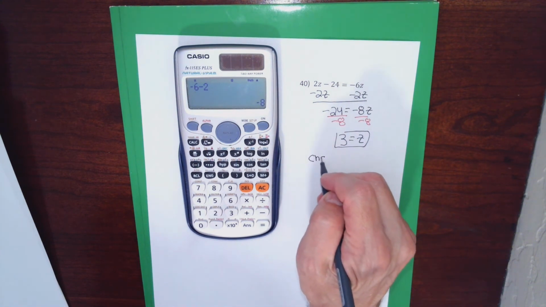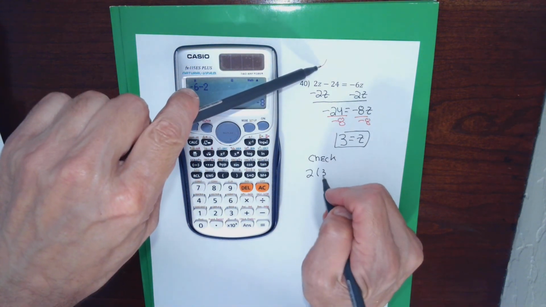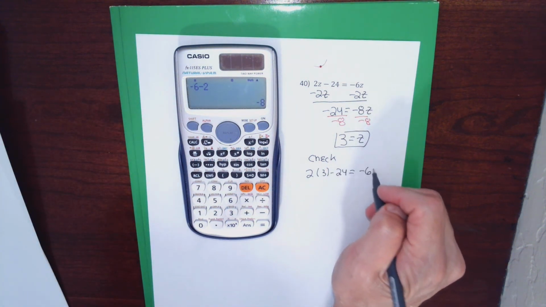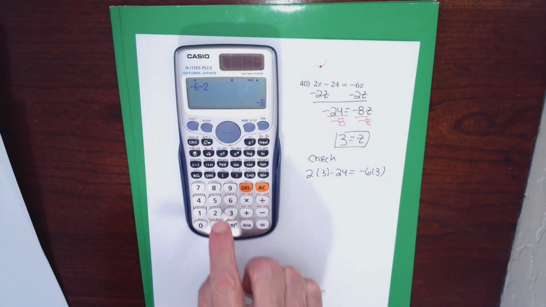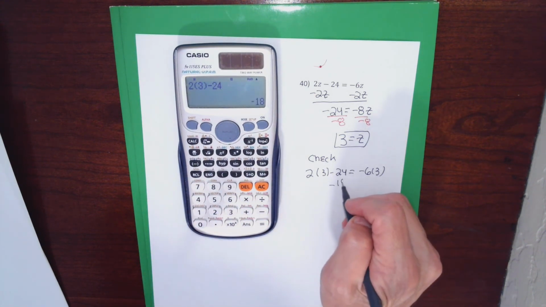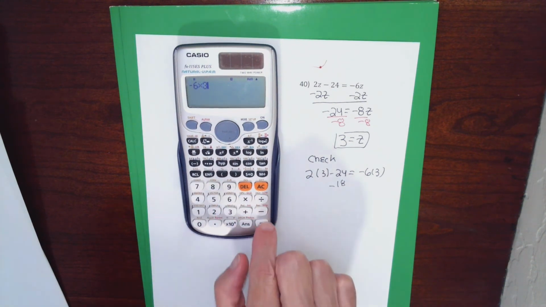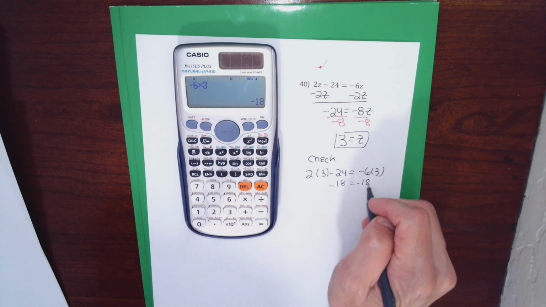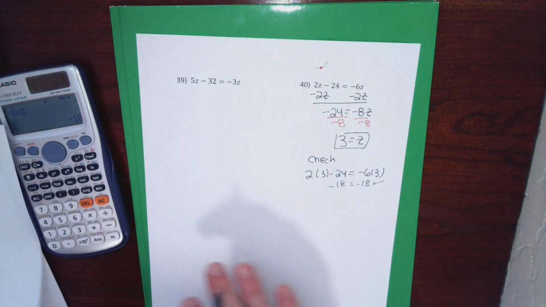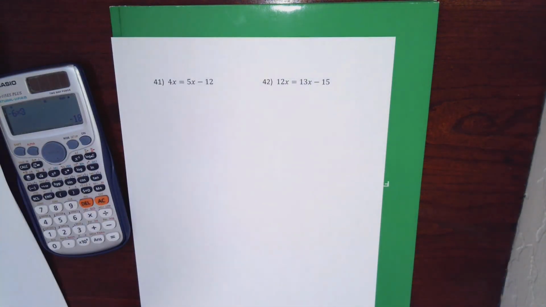I'm going to say this gives me 3 equals z, and I have to check on both sides. I can't get off just checking one side, so I need to go 2 times 3 minus 24. Does that equal negative 6 times 3? Checking on the left side, 2 times 3 minus 24, I get negative 18. Checking on the right side, negative 6 times 3, I get negative 18. So I know my answer is correct. I could still virtually check that. It's not the case that I have to check it with my writing stuff down.